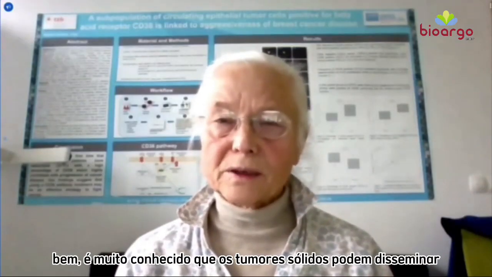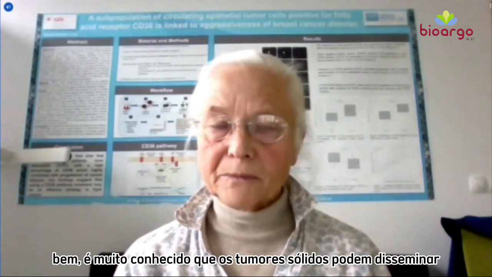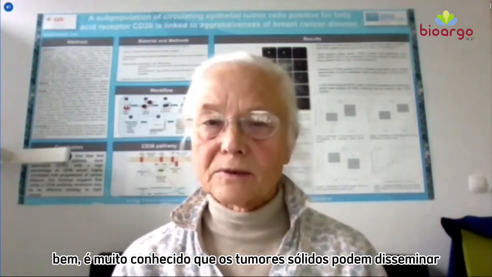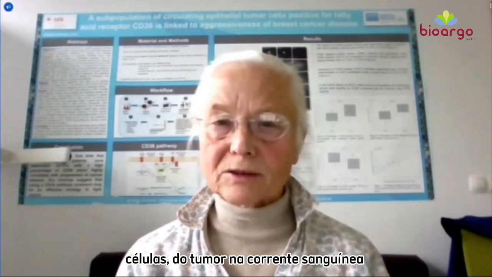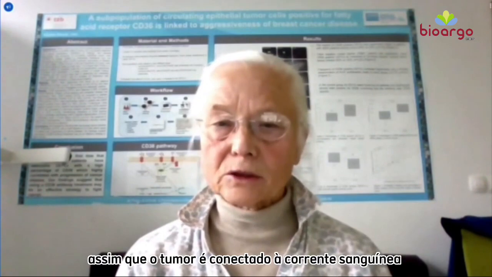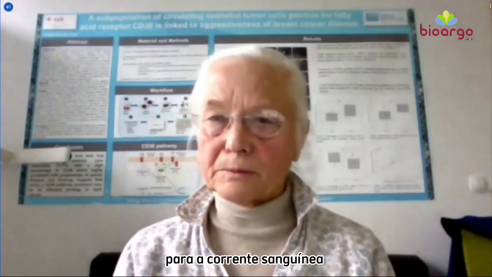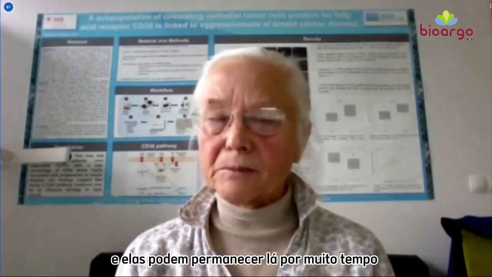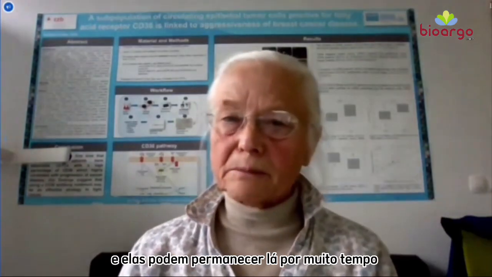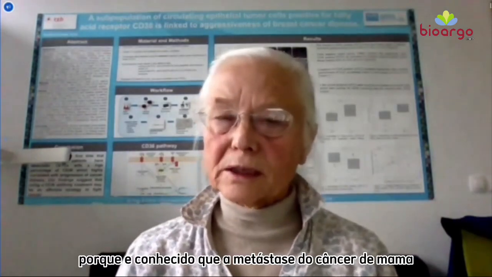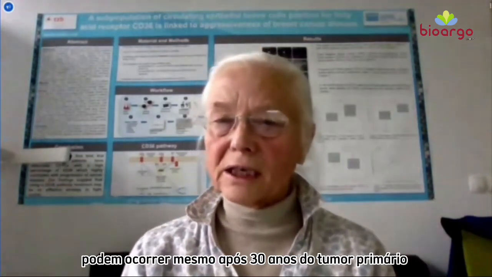Well, it is well known that solid tumors can disseminate cells from the tumor into the bloodstream during growth of this tumor. As soon as the tumor is connected to the bloodstream, tumor cells can exit from the tumor into the bloodstream, and they can remain there for a long time, because it's known that metastases from breast cancer can occur even 30 years after the primary tumor.